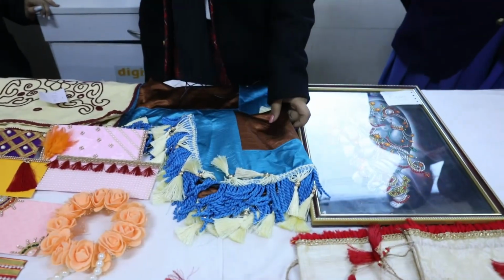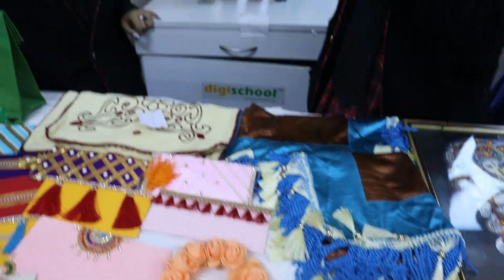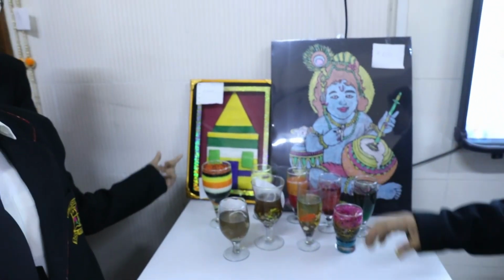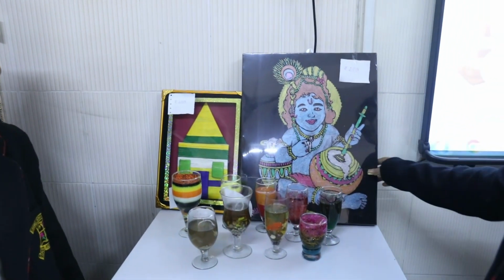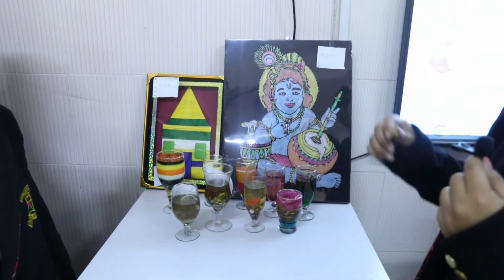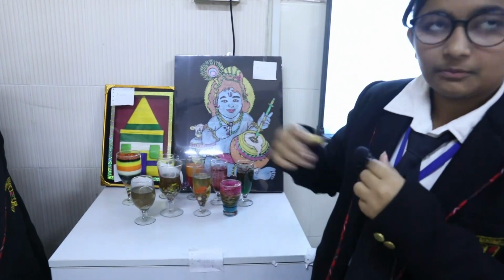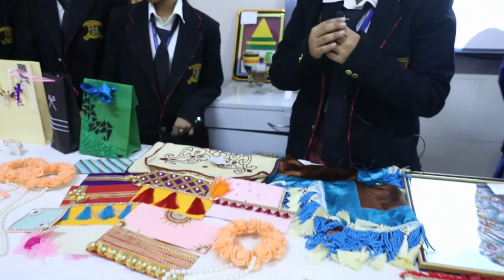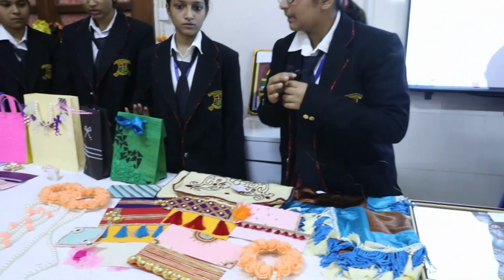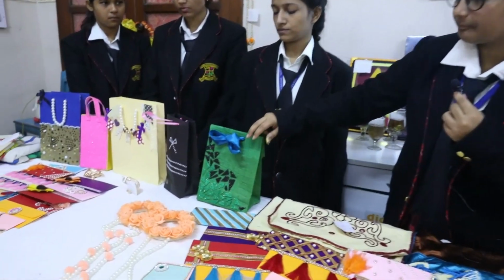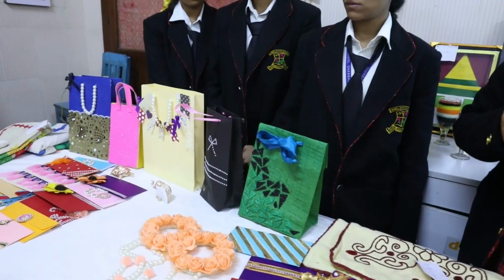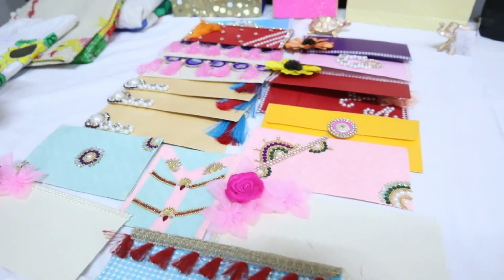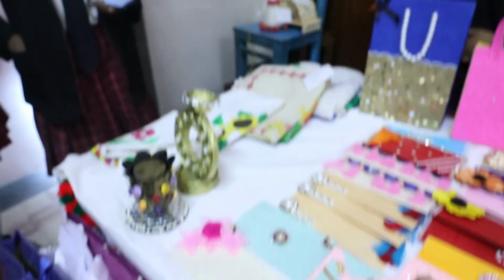We have made cushion covers. Candles, these are wax candles made from wax. Wax gel. Then this is embossed painting. Resham painting. The torans, they have taken a lot of trouble to make it. These are the paper bags. And then envelopes. And they have also made lighting lamps there.